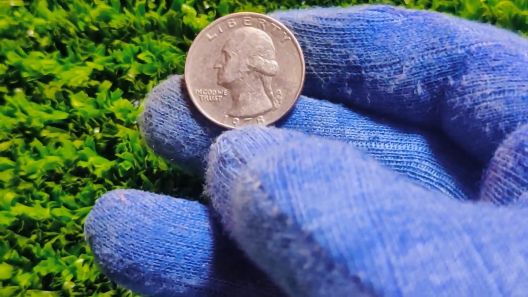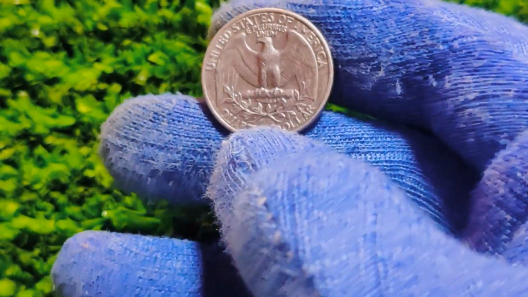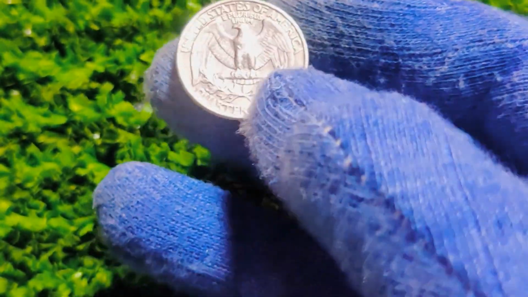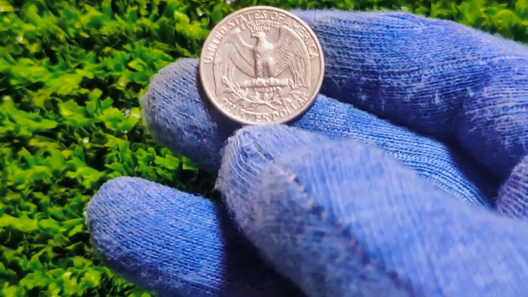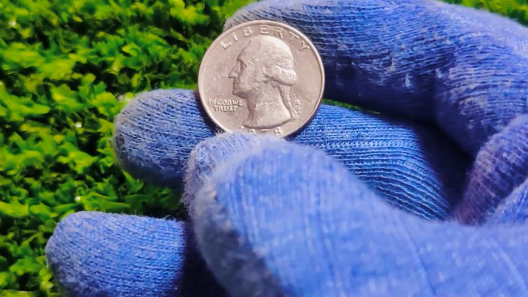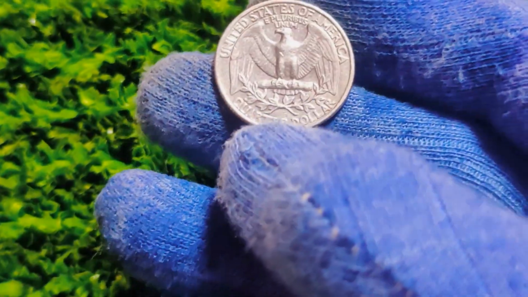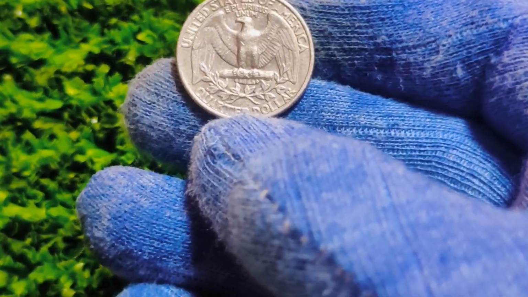Metal composition. The 1978 Washington Quarter is composed of an outer layer of 75% copper and 25% nickel, bonded to a core of pure copper. This clad composition was chosen for durability and cost-effectiveness. Explain the rationale behind moving away from silver in the 1960s and how this impacted the coin's appearance and value.